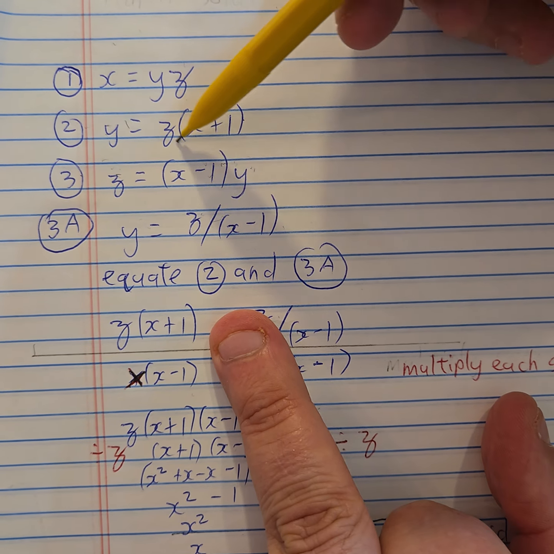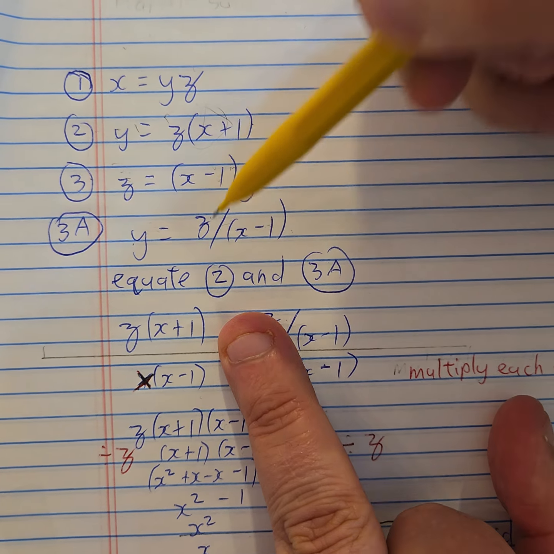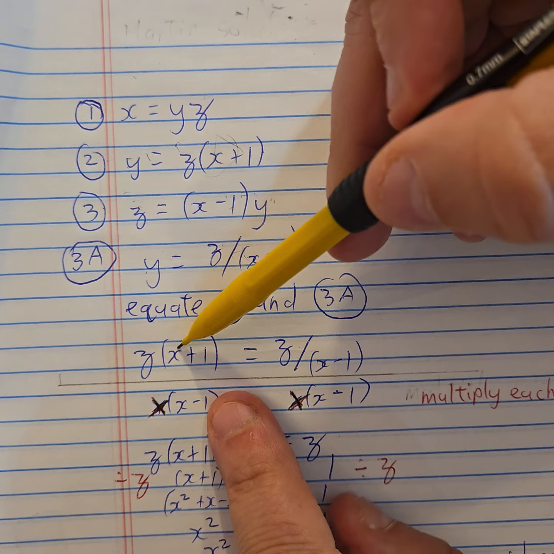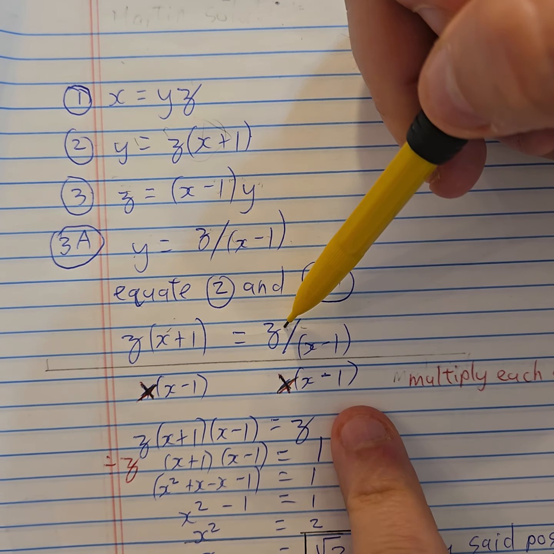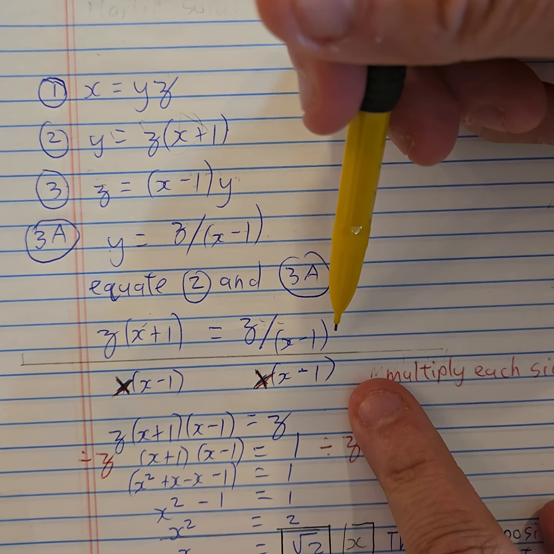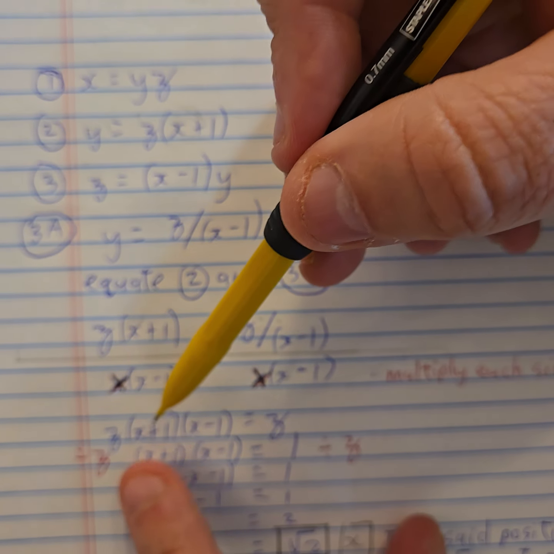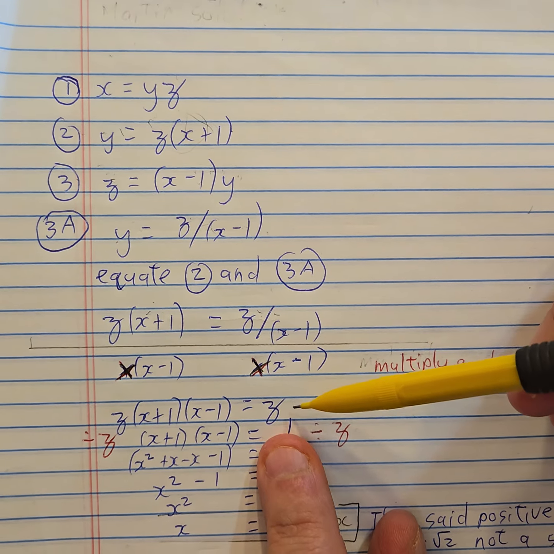If y equals this here and y equals that, I can equate z times x plus 1 and z over this bracket. So there I equated them. I set one equal to the other. And what I then do, I multiply each side by x minus 1. And that gives me z times x plus 1 times x minus 1 equals z.